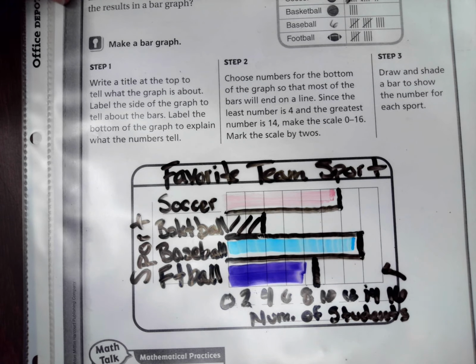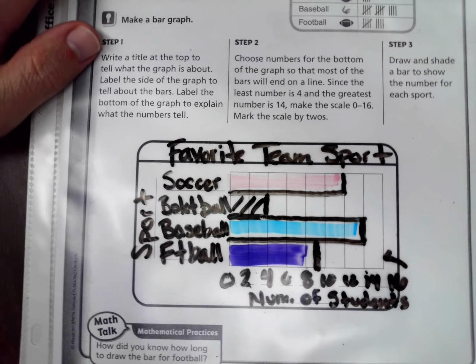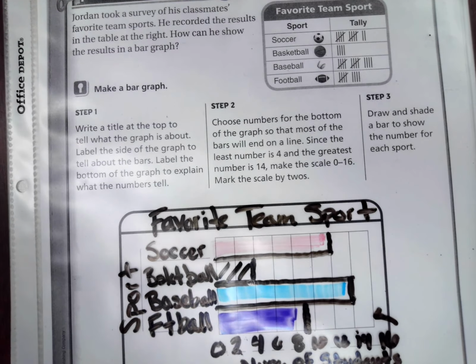Sometimes you can also see bar graphs in a vertical manner, and they both work the same way. It just depends on how you would like to display the data. So the next thing we're going to talk about, I'm going to use this same data off of this frequency chart or tally chart, and we're going to create a line plot.